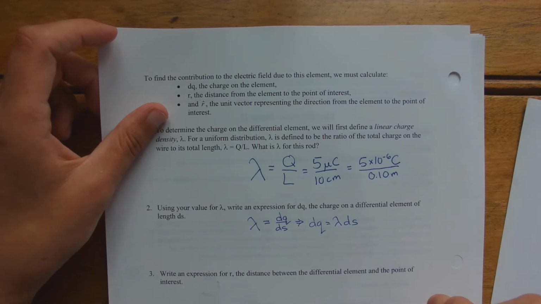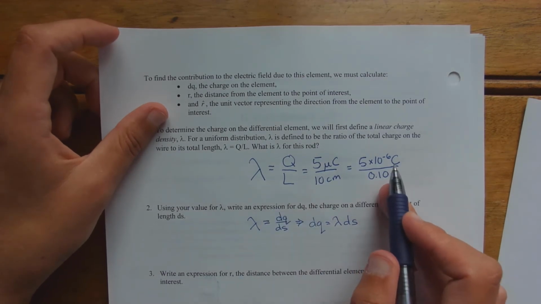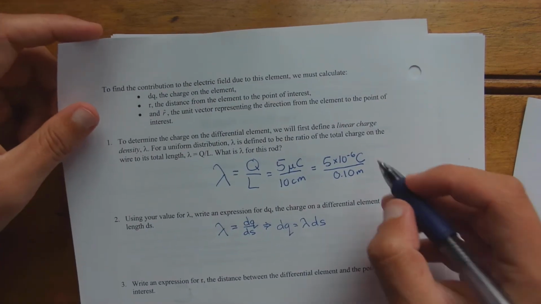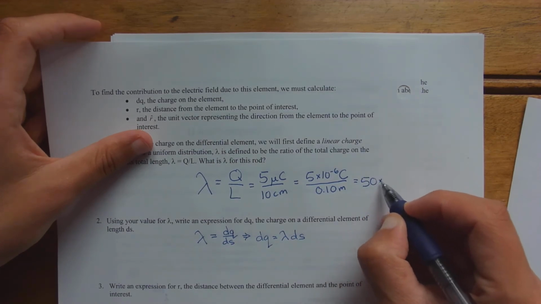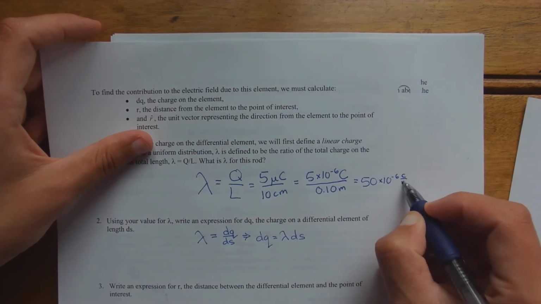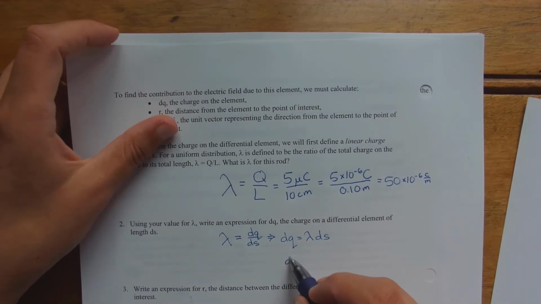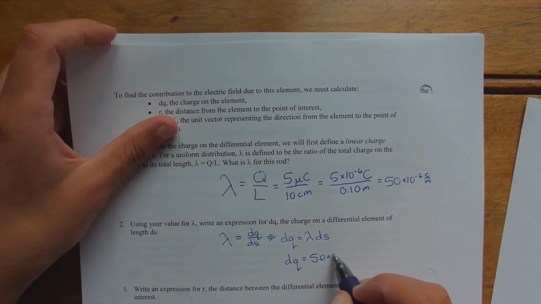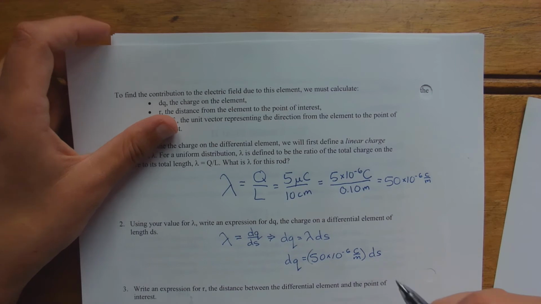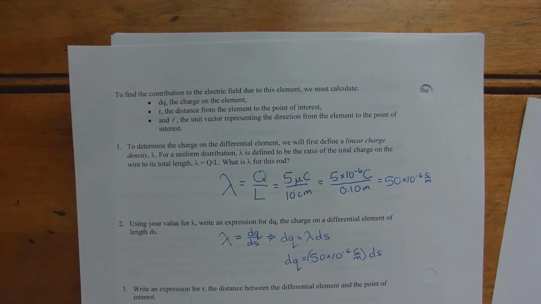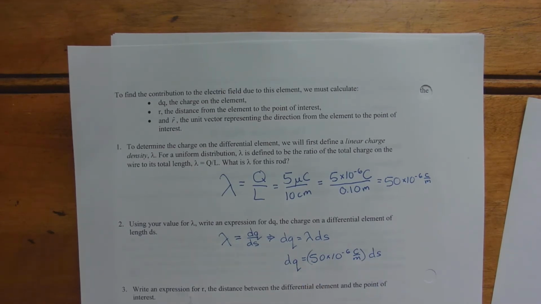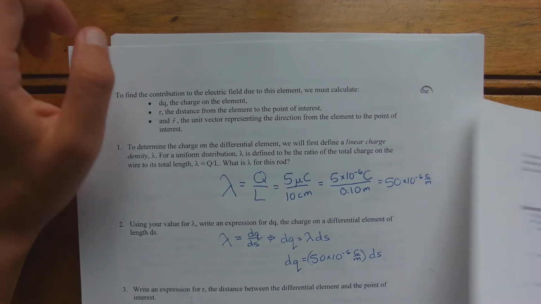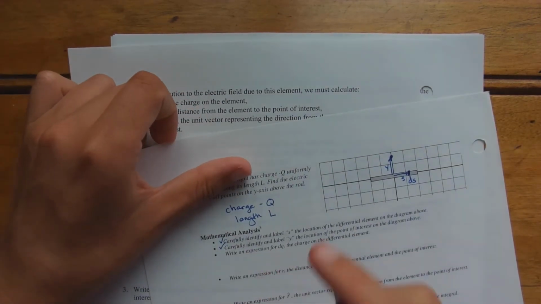And then I would go ahead and take the lambda that you have here and put it in here. Actually, before we do that, I would say this is 50 times 10 to the negative 6th coulombs per meter. Then take this and put it in here, and we have dq is equal to 50 times 10 to the negative 6th coulombs per meter times ds. Now, if you didn't want to plug this in until the end of the problem, I would be all right with that. So if you want to just say lambda for now and then plug it in afterwards, you can do that also.